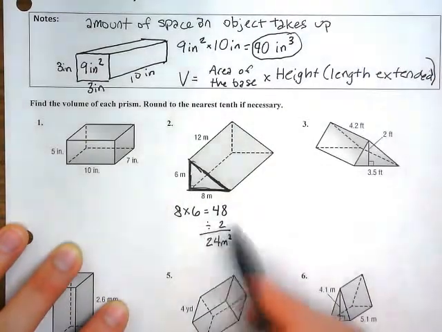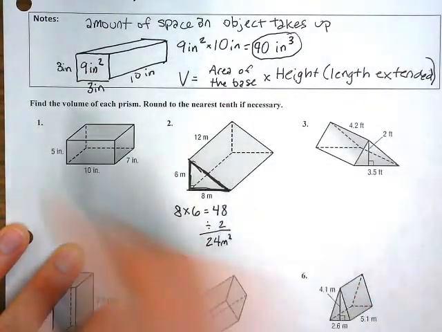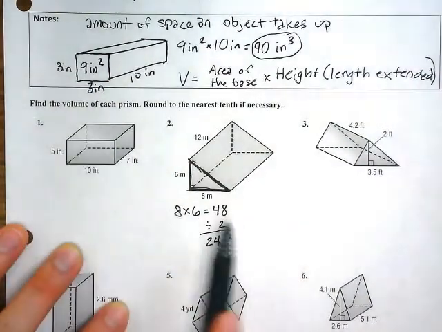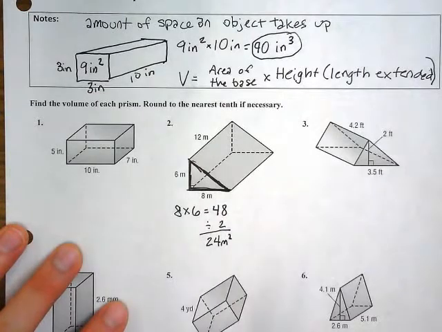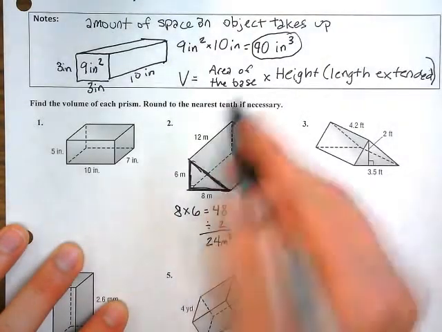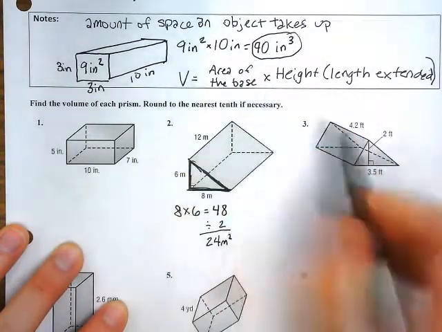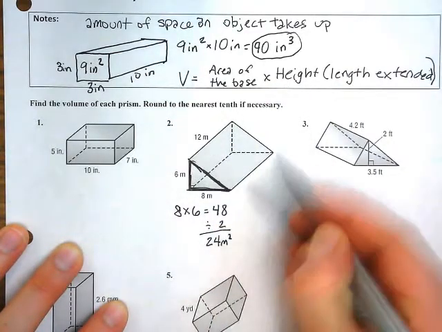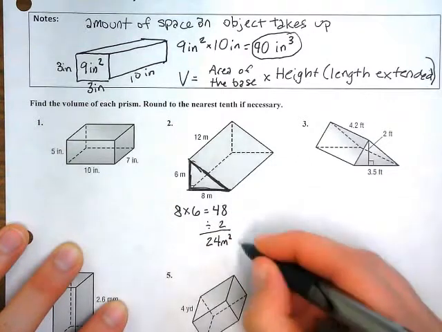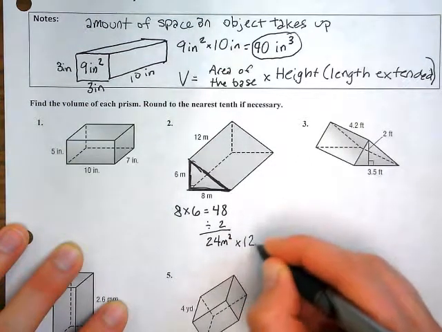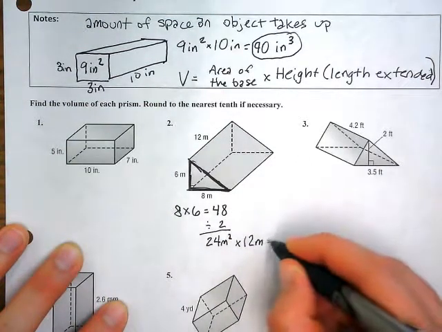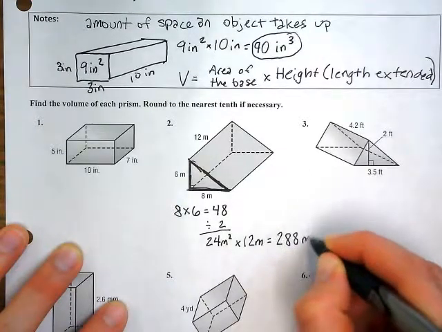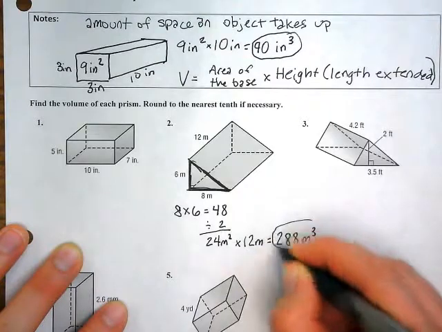Now remember, we only divide by 2 when it's a triangle. We didn't have to divide by 2 on the square to find the area, just for triangles, because it's half of a rectangle. So we've got the area of our base shape. Now we need to multiply times the height, or the length that it was extended, which in this case is 12 meters. And when you multiply that, you get 288 meters cubed.